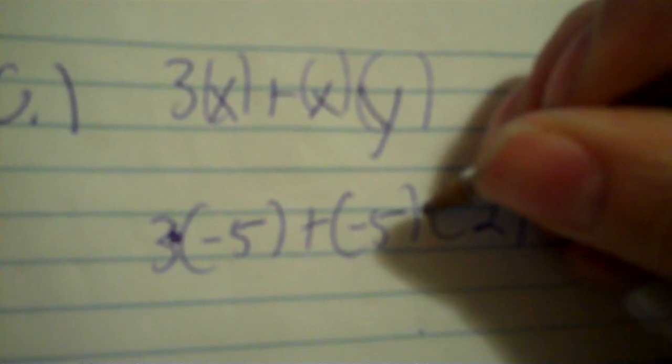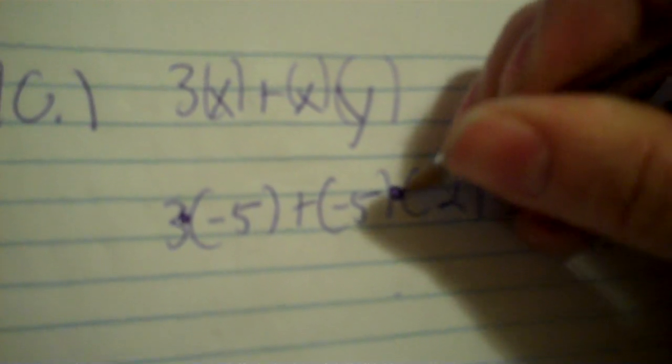Okay, now that means put in your multiplication operators. So a number right in front of the parentheses with no signs is times. The parentheses together right there is times. These are not times because there's a plus sign between them. Now I'm going to read that problem.